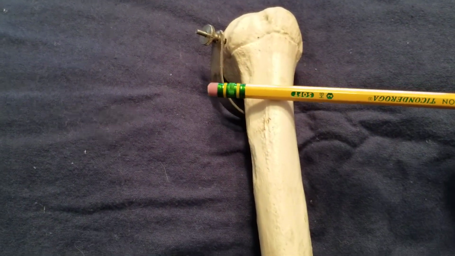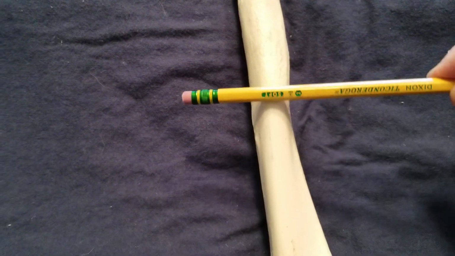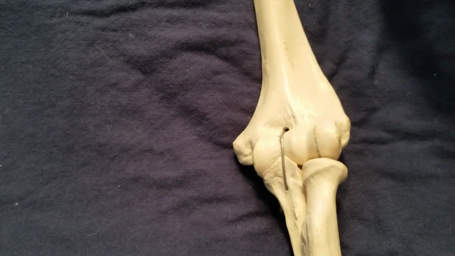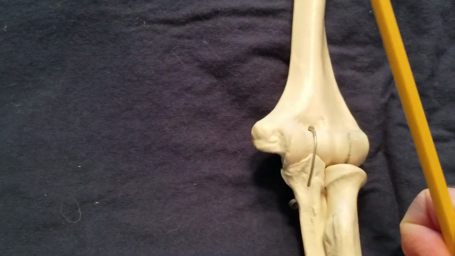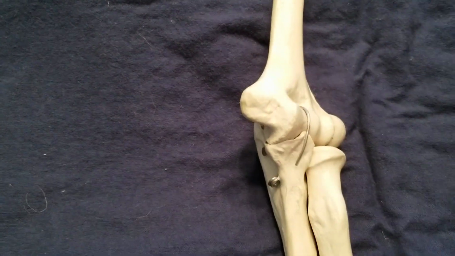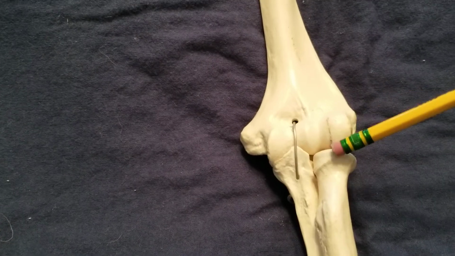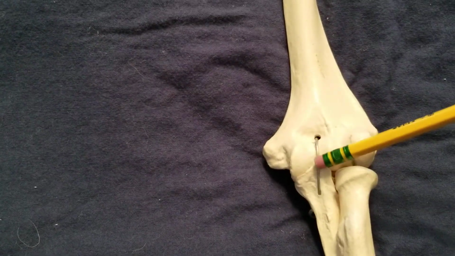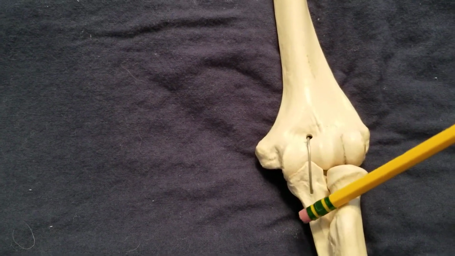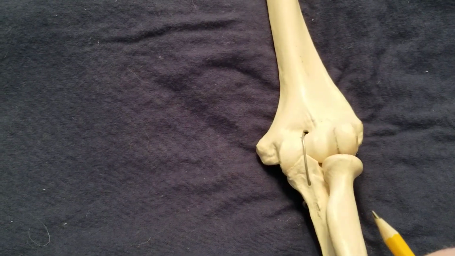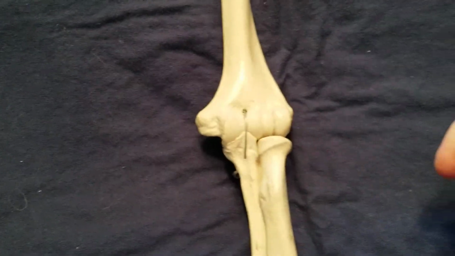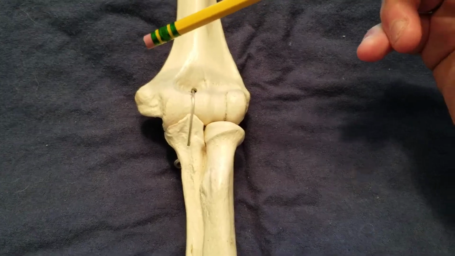As we move further down, here's the diaphysis of the bone, like I said, and we get into more of the elbow joint. Remember, it's a diarthrodial joint. It's a combination of the humeroradial joint, the humeroulnar joint, and the radioulnar joint. There'll be pronation and supination of the joint. Sorry, I'm moving the camera around here a little bit.